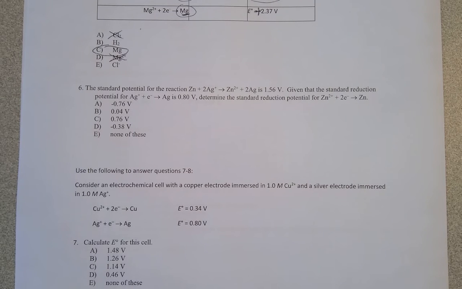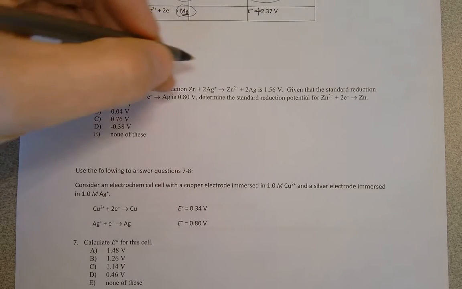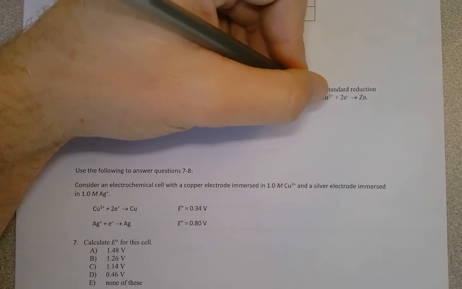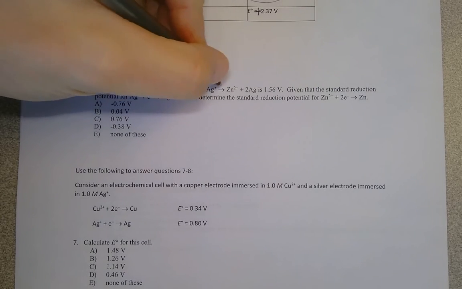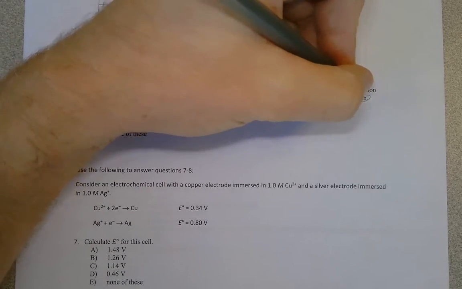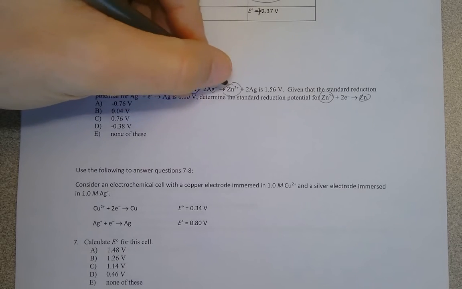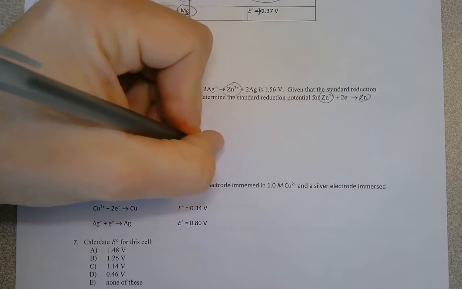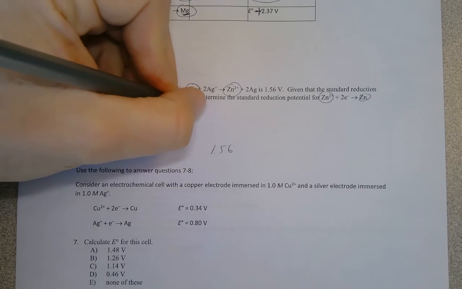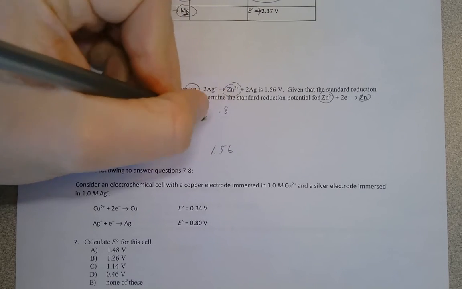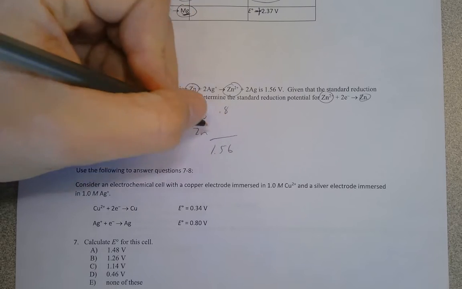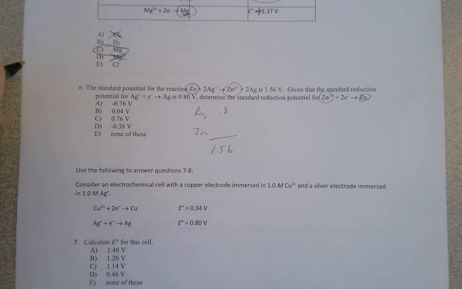Number 6: the standard potential for zinc plus silver going to zinc+2 and silver is 1.56. Given the standard reduction potential for silver is this, determine the standard reduction potential for zinc. So as this happens, it is the reverse of this, right? I have zinc metal going to zinc+2. That's the flip of this. So when I add the silver reaction, which is 0.8, plus the zinc reaction, overall that's going to give me 1.56.